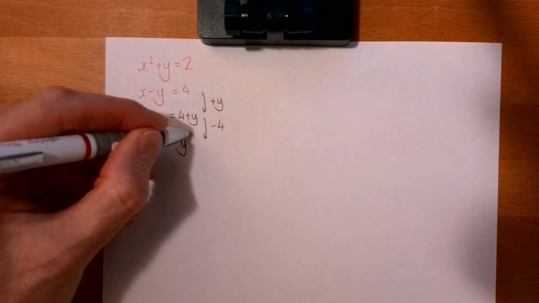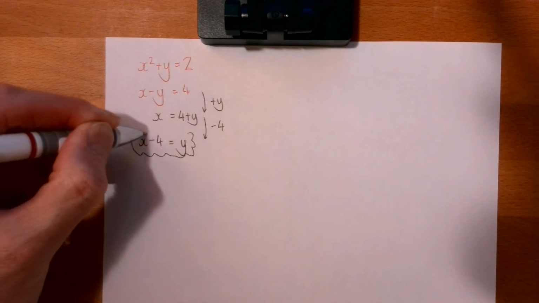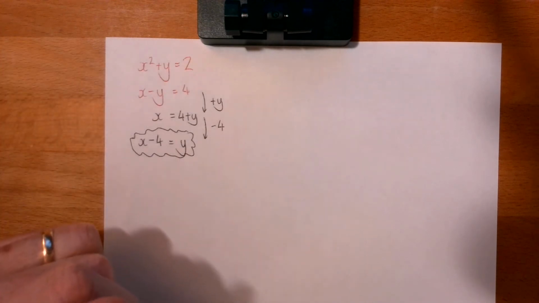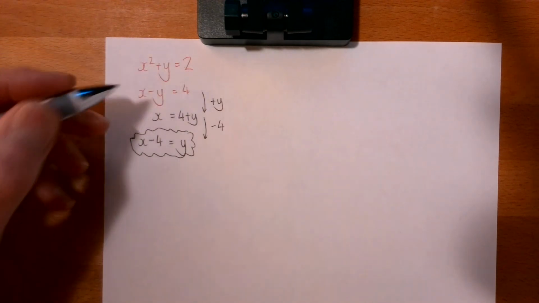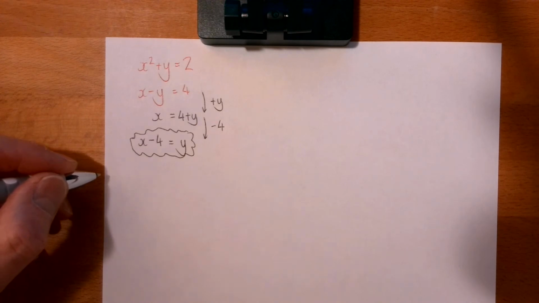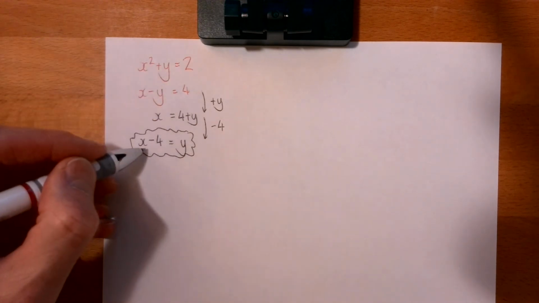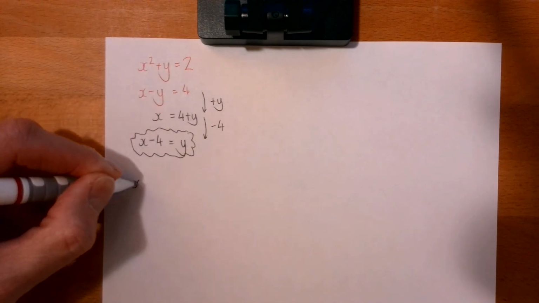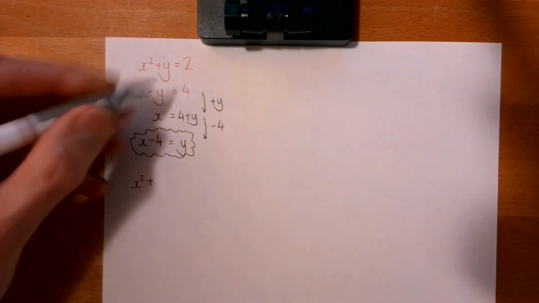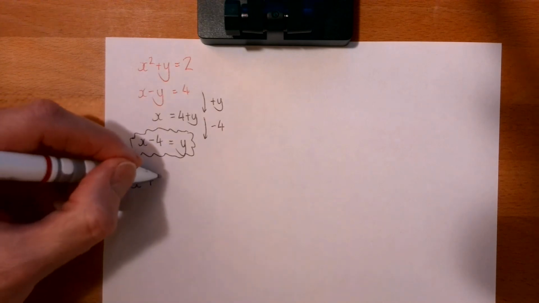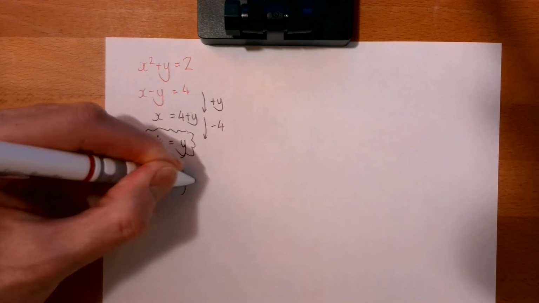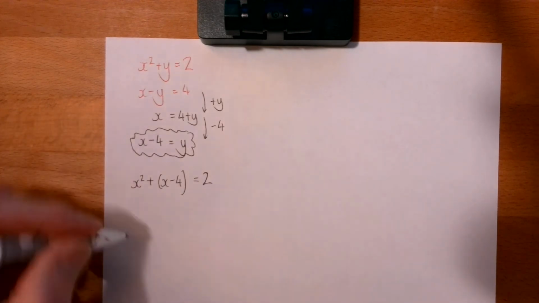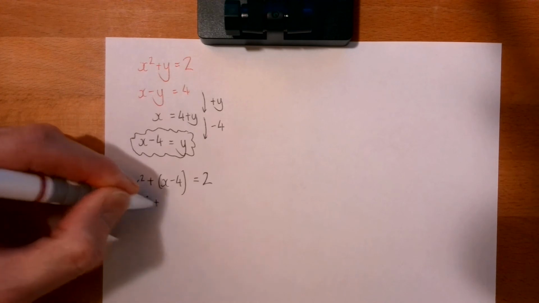So this is my substitution equation that I'm going to substitute into the more complicated equation. So I'm going to rewrite the more complicated equation, but instead of y, I'm going to write x minus 4. So I'm going to rewrite this equation, x squared plus, I'm not going to write y, I'm going to write x minus 4 equals 2. Now, because that bracket isn't being multiplied by anything, I can actually just dispense with the brackets.